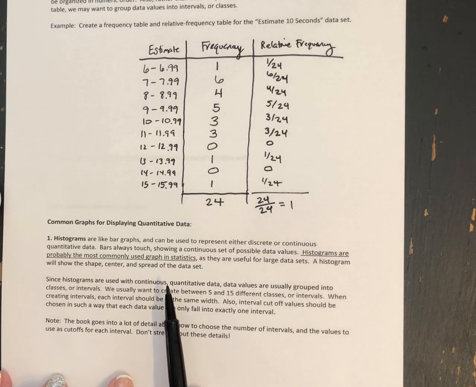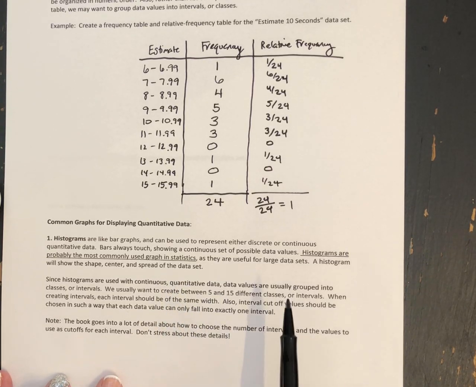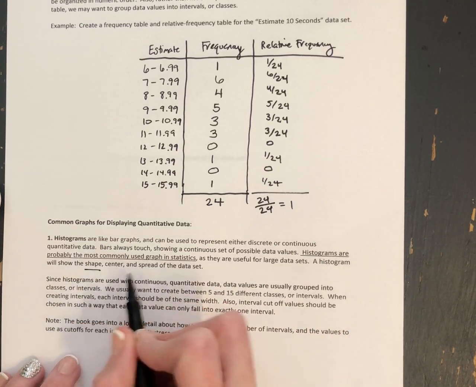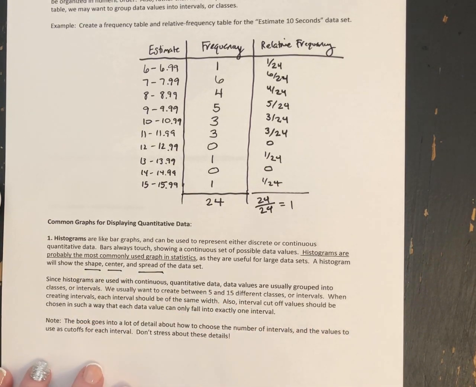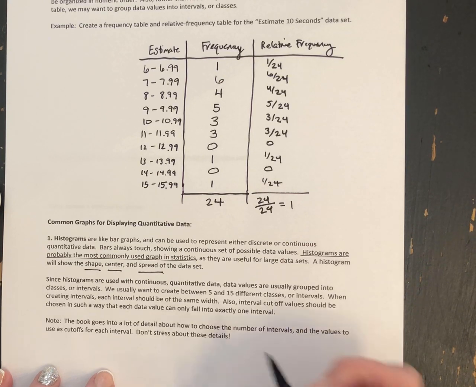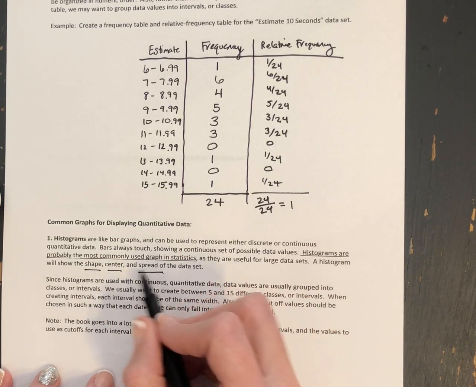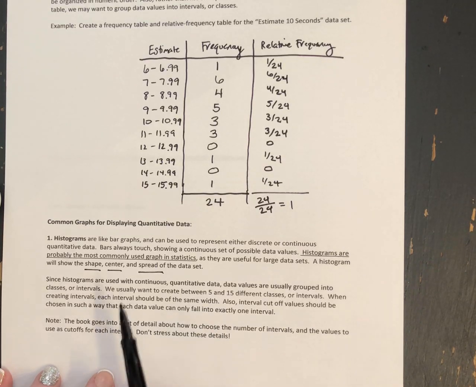So histograms are probably the most commonly used graph in statistics. They're very useful for large data sets. They allow us to see the shape, the center, and the spread of the data set, all visually in terms of looking at the graph. We're going to come back more to center and spread in the next chapter.